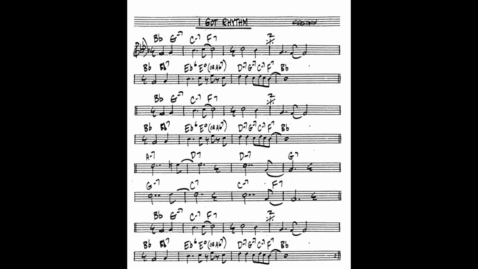This pattern of substitution is called cycle changes, which is just a fancy name for a descending fifth sequence. The goal here is to arrive at the tonic on the downbeat of bar 5, so what they did was calculate backward to determine the starting point F sharp 7.